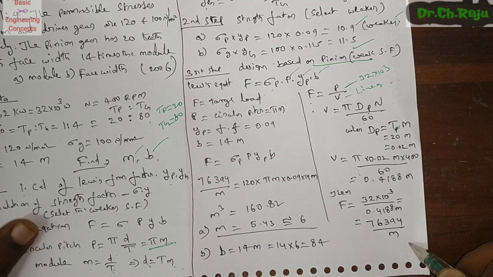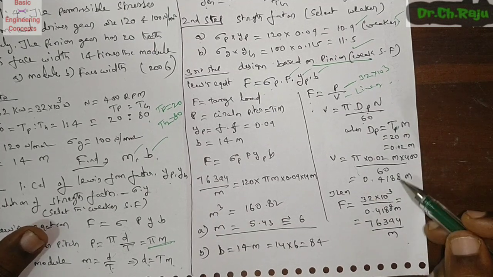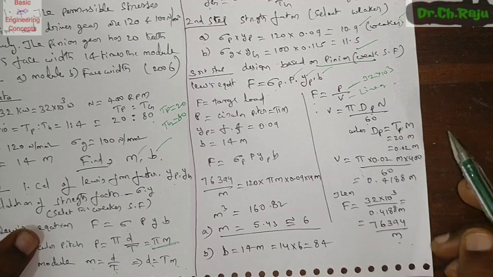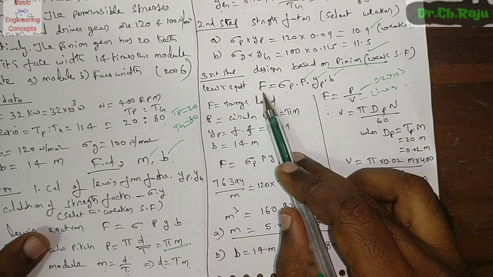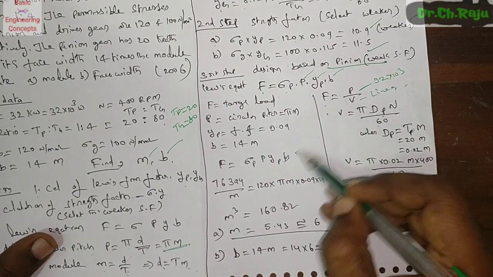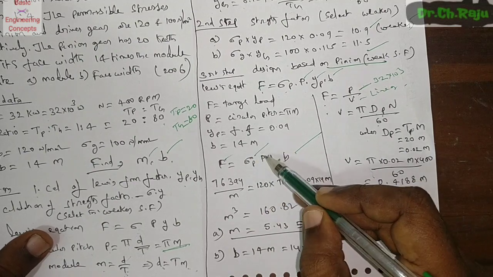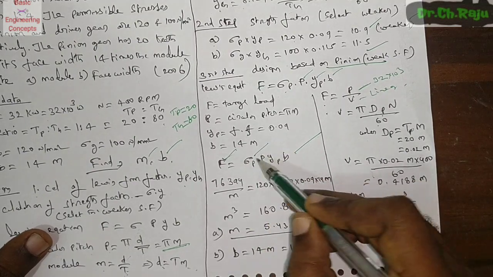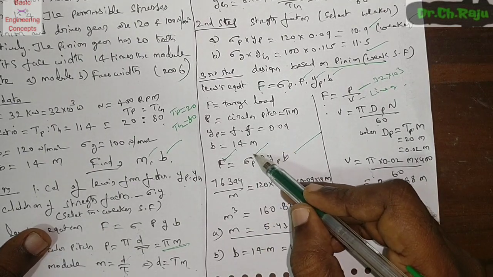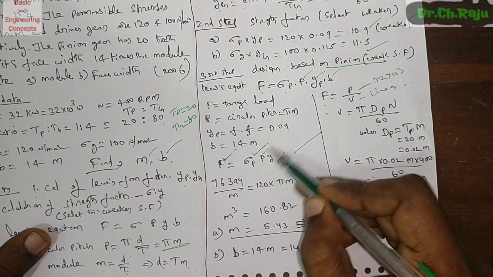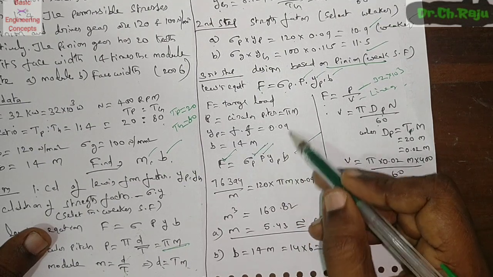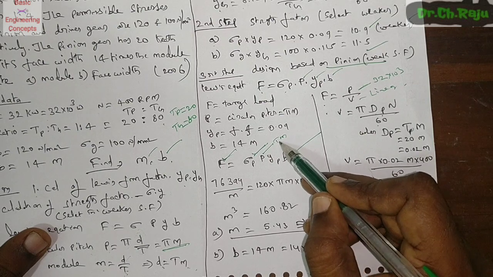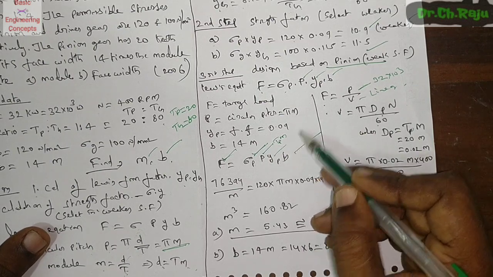By substituting the value of V here, you can get the value of F as 76,394 by m. Once the value of F is calculated, we can simply substitute it in the Lewis equation, that is F is equal to sigma P. So F is calculated in terms of module. Sigma P is given, P is the circular pitch, pi into TP into m, and YP is calculated.